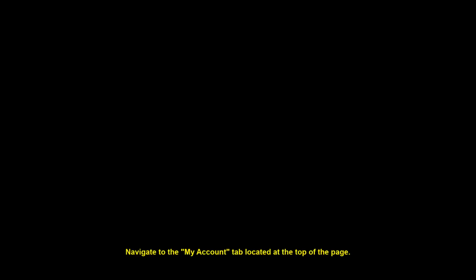Navigate to the My Account tab located at the top of the page. In the drop-down menu, select the Account Management option. Locate and click on Margin Information to review your margin account balance. Ensure you are aware of your margin limits before proceeding.